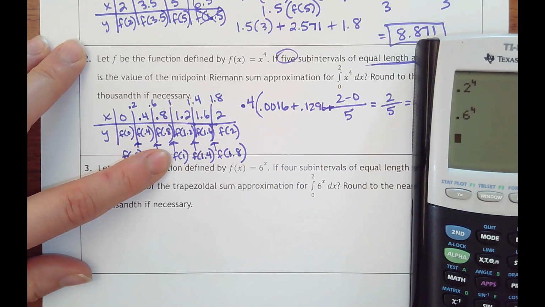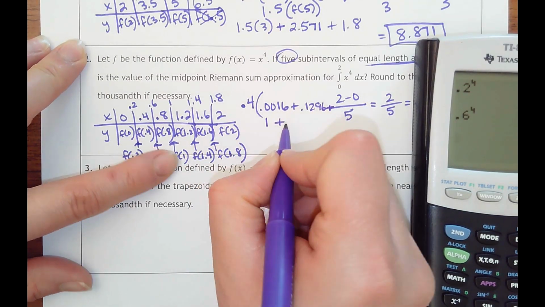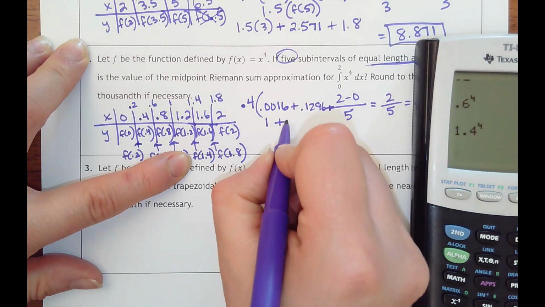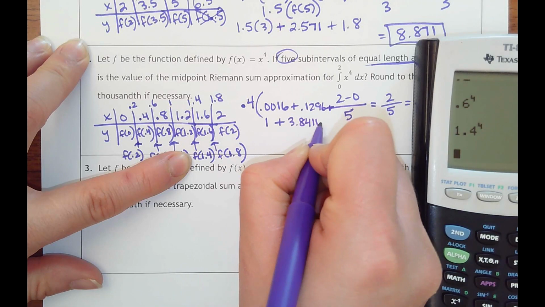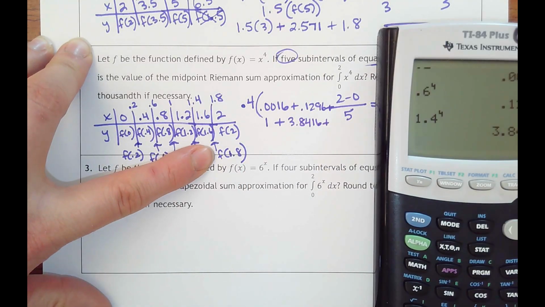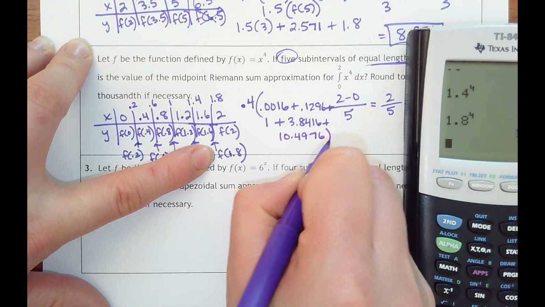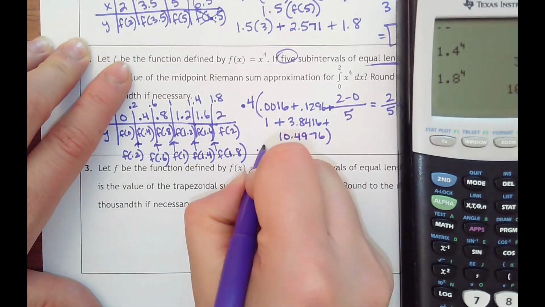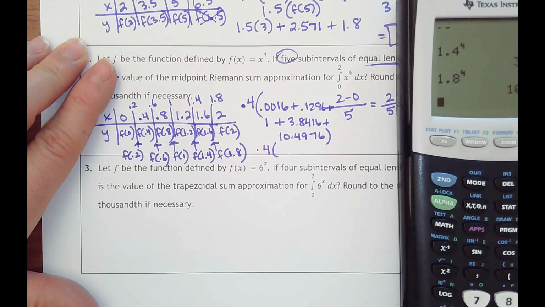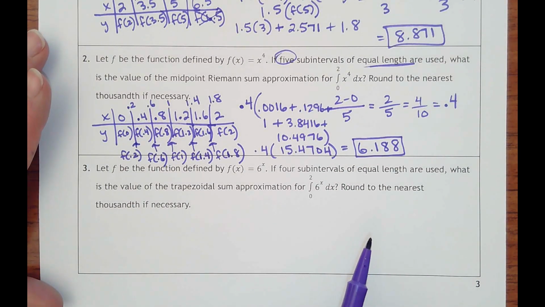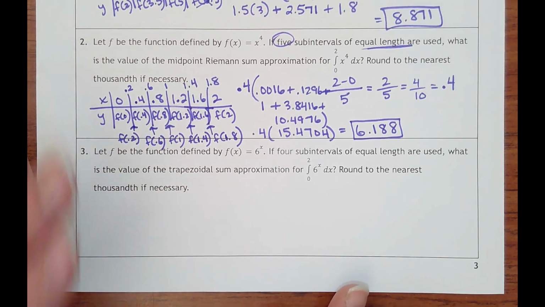Plus I need f of 1, easy enough, 1 to the 4th is 1. I need 1.4 to the 4th power, 3.8416, and I need f of 1.8, so 1.8 to the 4th power, 10.4976. Okay, I'm going to add all those up, and then I'm going to take them times 0.4. And I got the total area to be 6.188 rounded to the nearest thousandth.